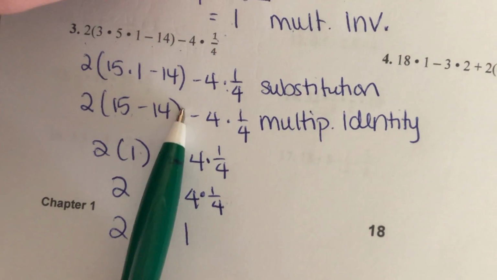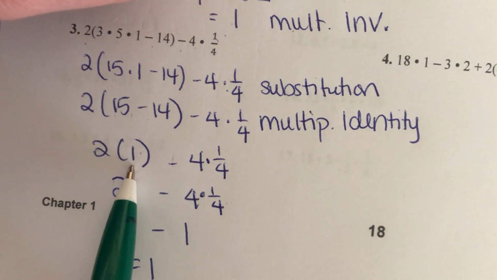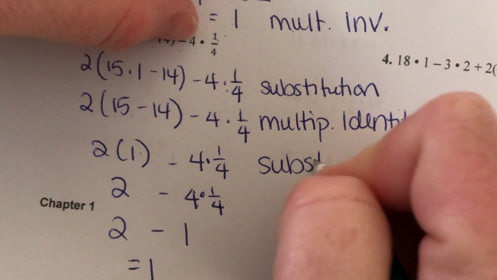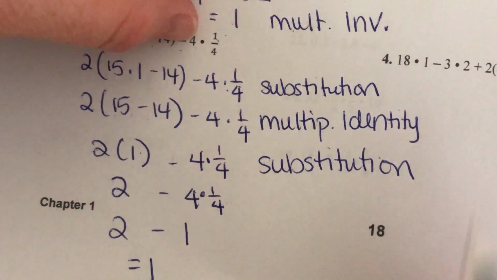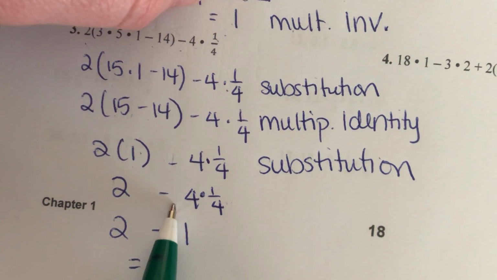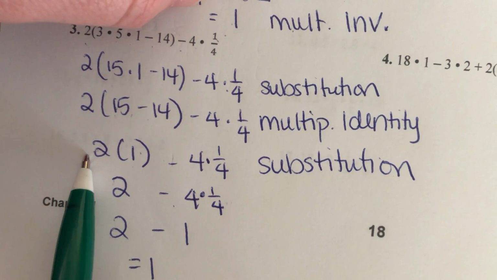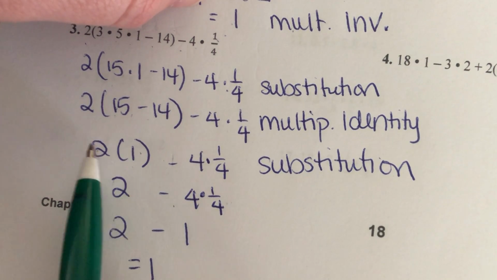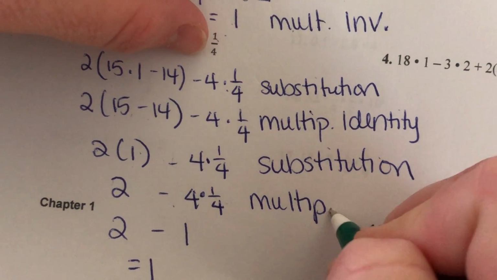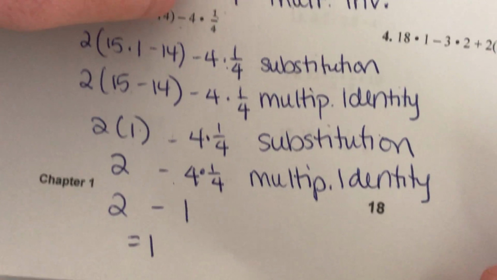Okay, so then from here to here, what did I do? I replaced 15 minus 14 with 1. So going from here to here, that's just substitution. And then from here to here, again, I multiplied 2 times 1 and I got 2. So when you multiply a number times 1, and then that number just keeps its identity, that's the multiplicative identity. We multiplied, and it stayed the same.